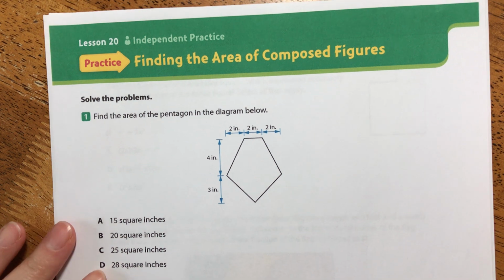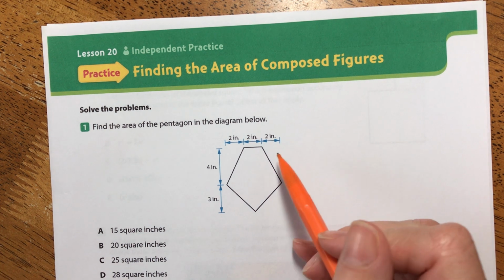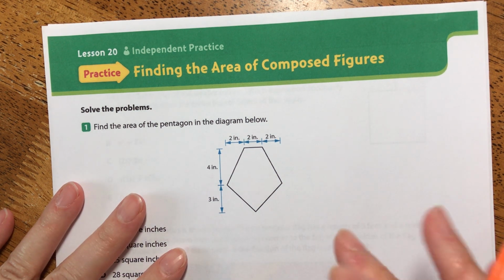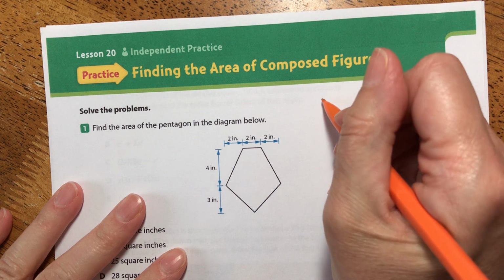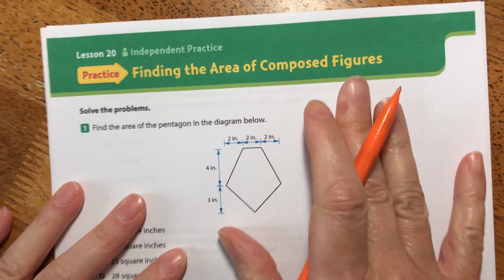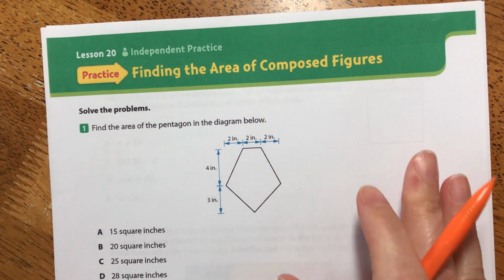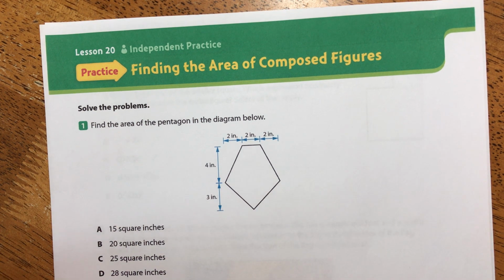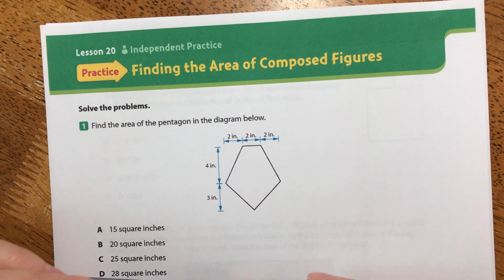All right, here we go again. I got a pentagon here, right? 5 sides, 1, 2, 3, 4, 5. I don't have a formula for that, so I'm going to have to use what I know. I know rectangles, I know triangles, and I know trapezoids, right? I gave you that one, what, yesterday or the day before? Okay. So let's think about how we want to divide this.